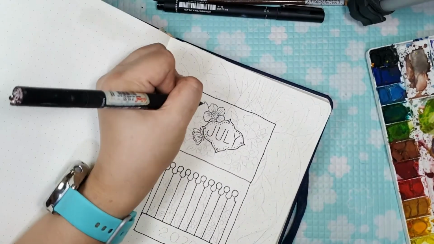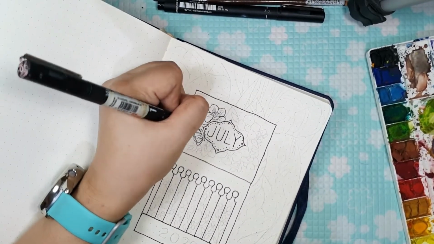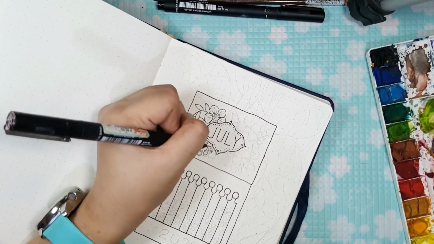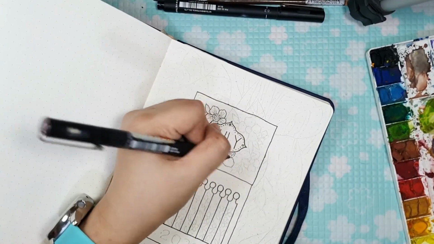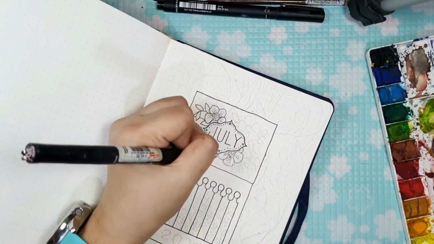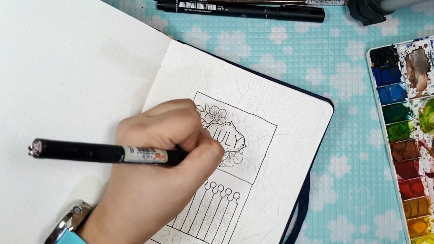For my July cover page, it was pretty straightforward. I drew an open matchbook and decorated it with florals because I'm lazy. Also because I created this a day before July and I really didn't have the time to come up with some elaborate design. Plus, a matchbook was already challenging enough for a theme.